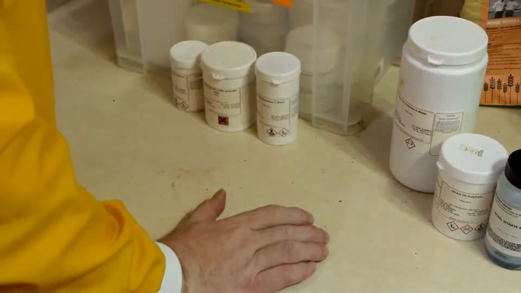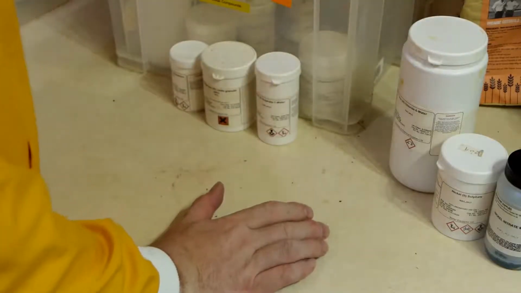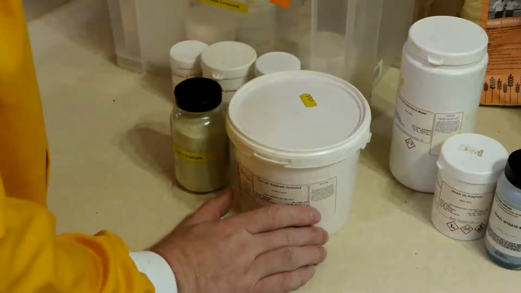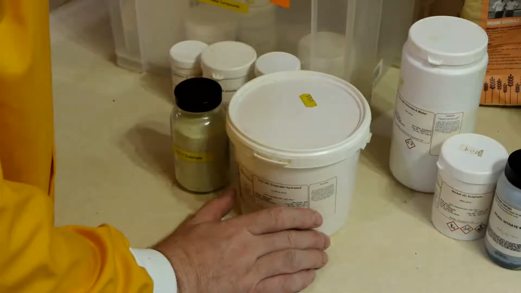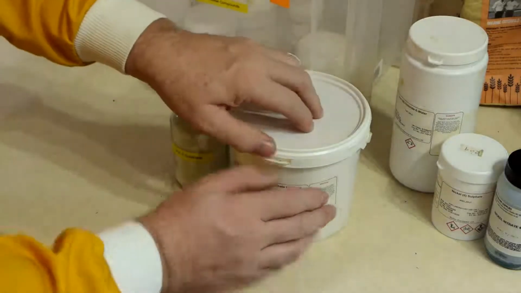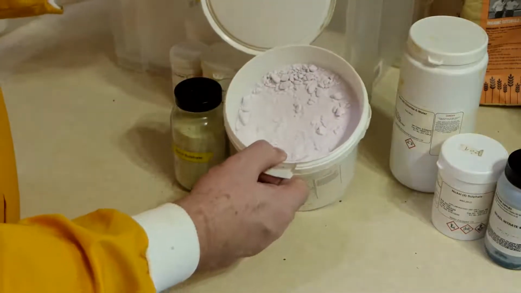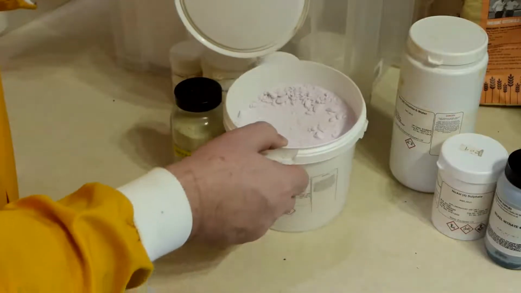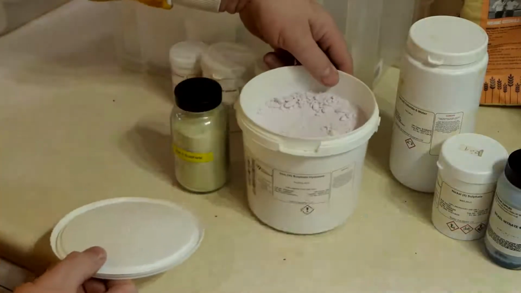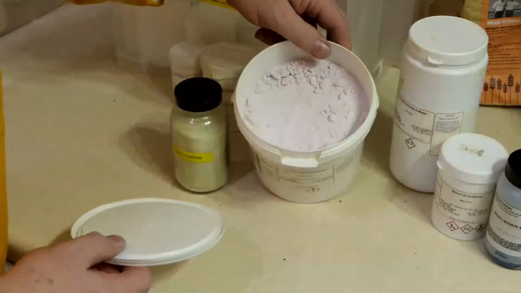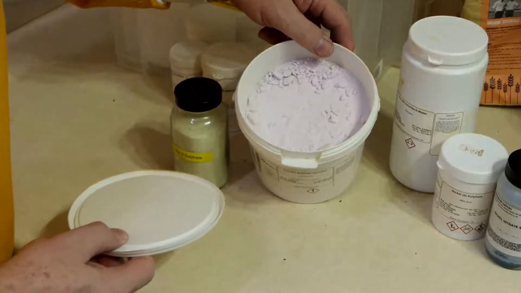Compare that with perhaps some iron sulfate. And iron sulfate is this sort of, I don't know what colour you'd describe that as. It's got a pinkish tinge.